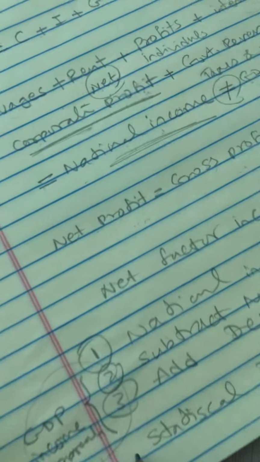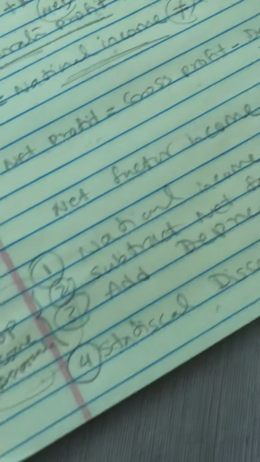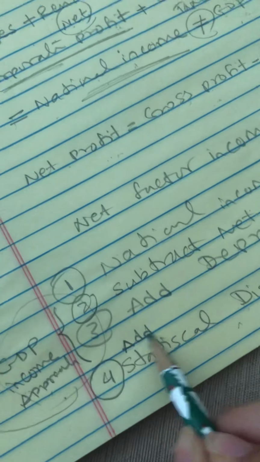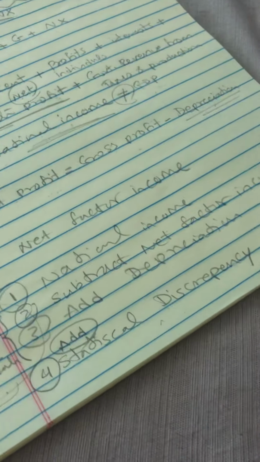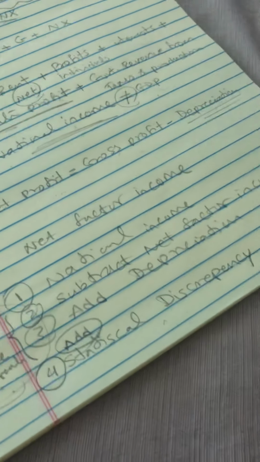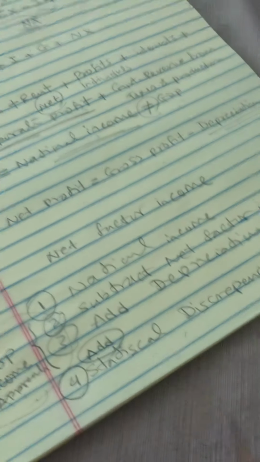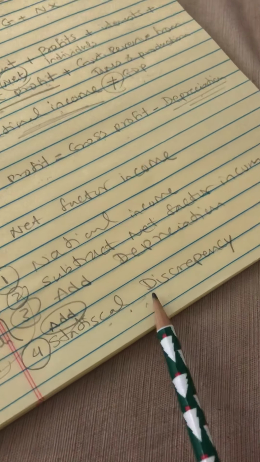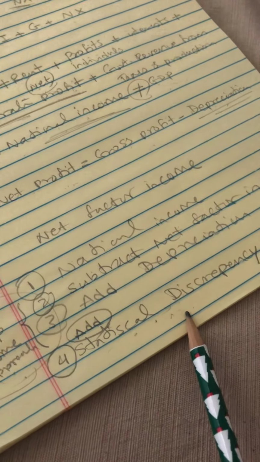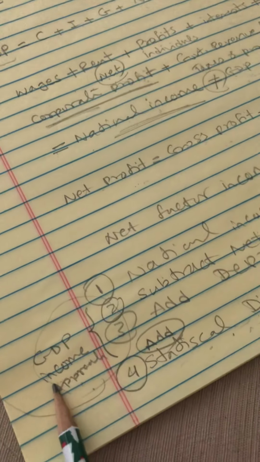So in the last step, if we have any statistical discrepancy, any positive number, or any difference between income approach and expenditure approach, the economists are going to add this statistical discrepancy, which is just one single number, to income approach.